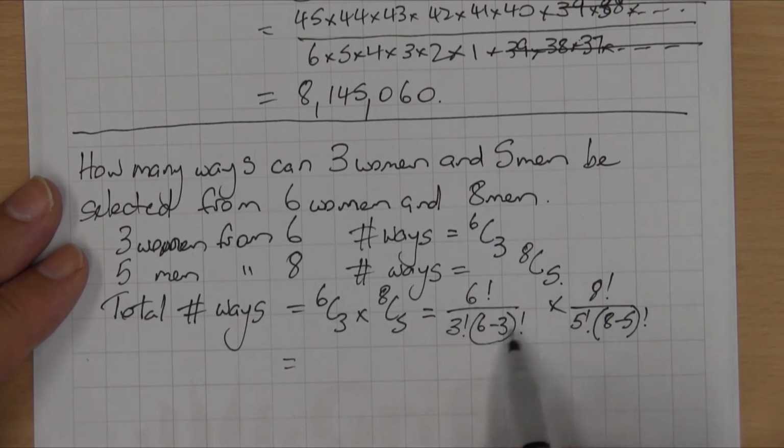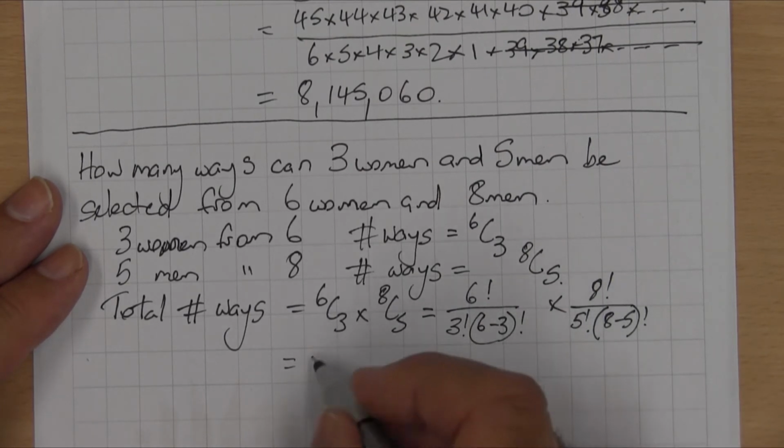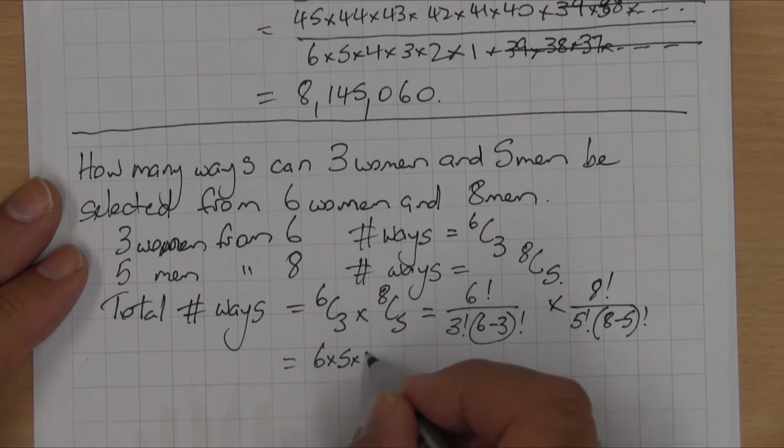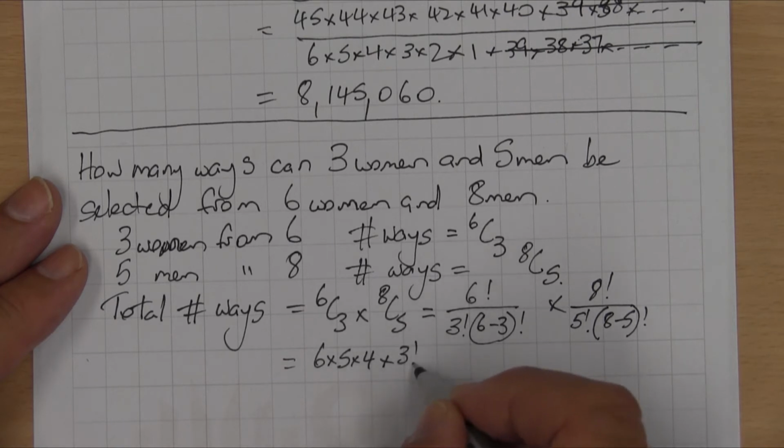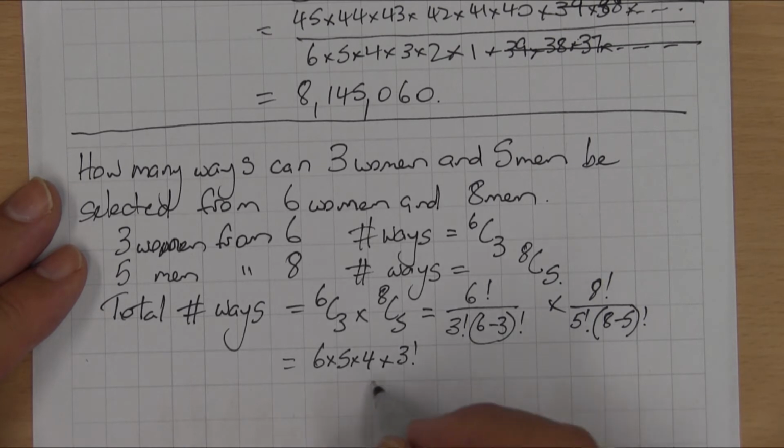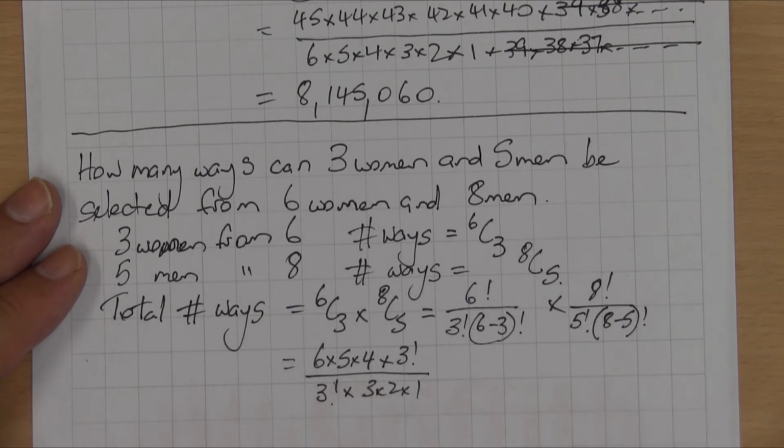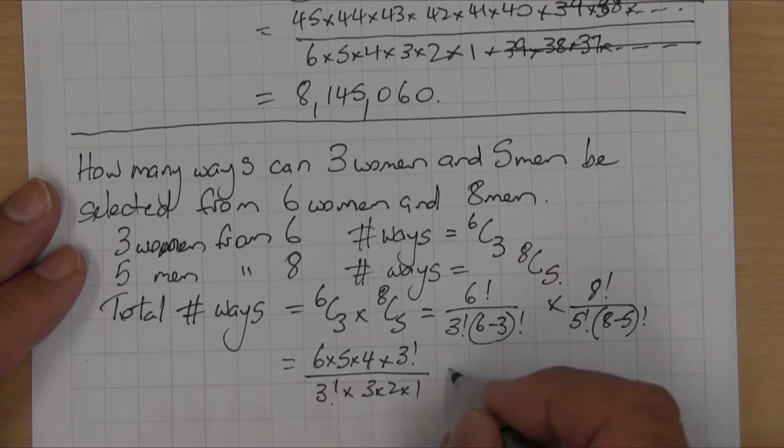Okay, 6 factorial is going to be 6 times 5 times 4 times 3 factorial, and I'll leave that 3 factorial because I know it's going to cancel down here, over 3 factorial times 3 times 2 times 1. So instead of writing 3 times 2 times 1 up top, I'll just put 3 factorial because I know it's going to cancel there.